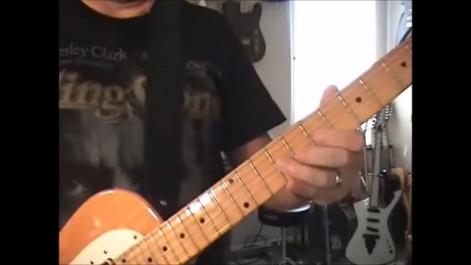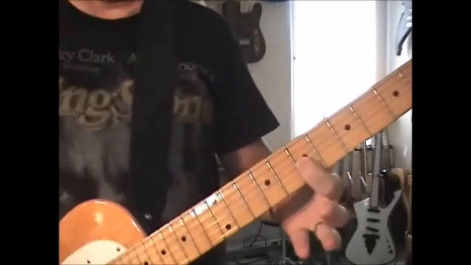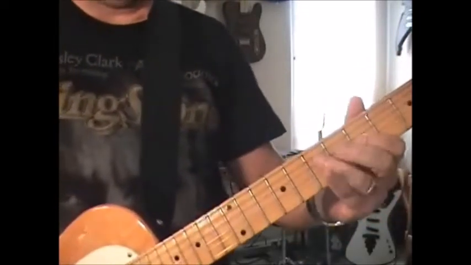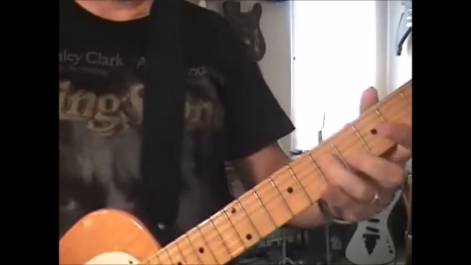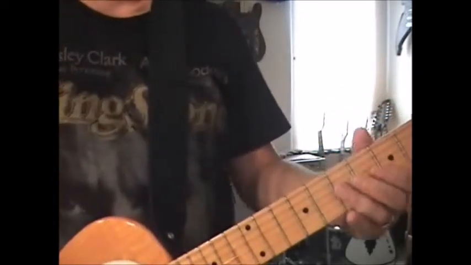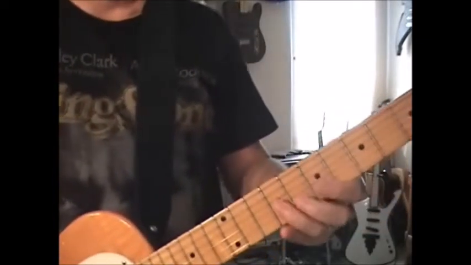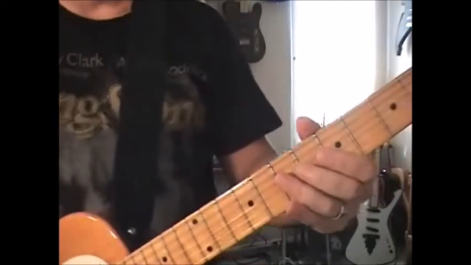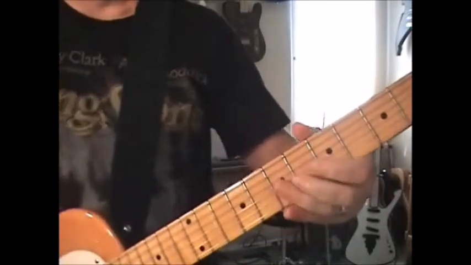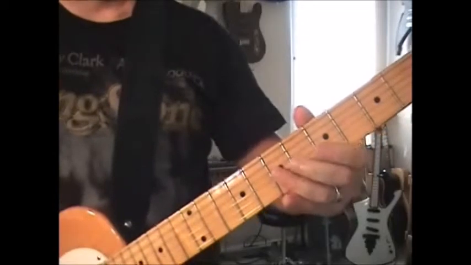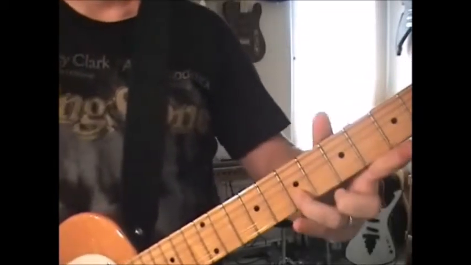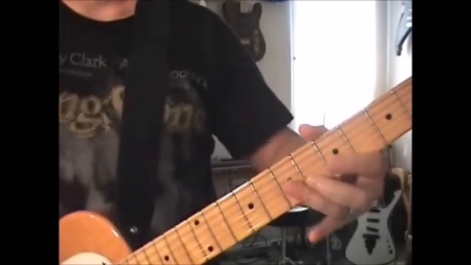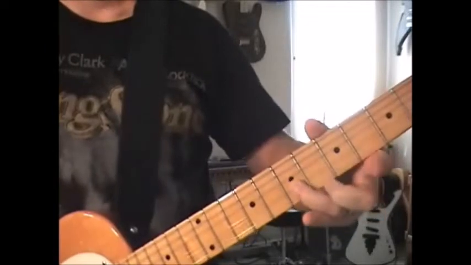So here, 9, pull off to 7, slide to 5, and then we go to the 7th fret on the D string, which gives you your A. Or you can go, it's a simple bend down towards the floor on the 7th fret on the G string. Start with it pre-bent, already there.